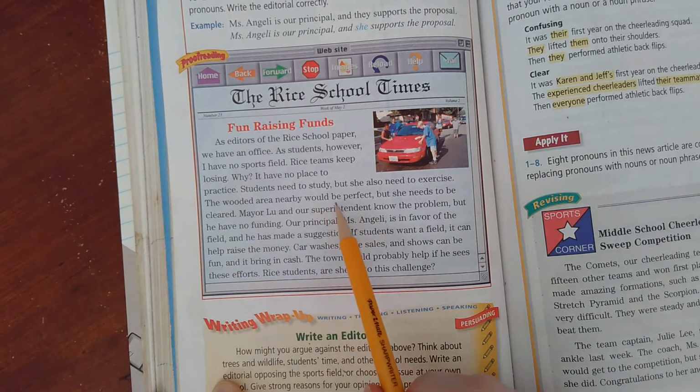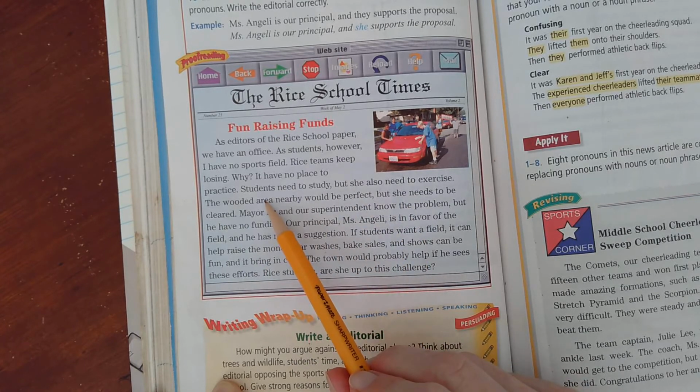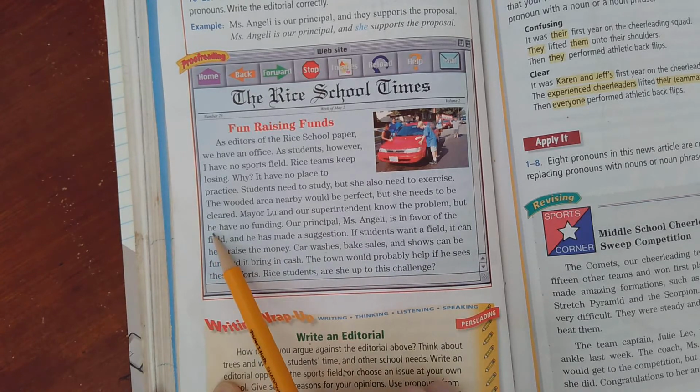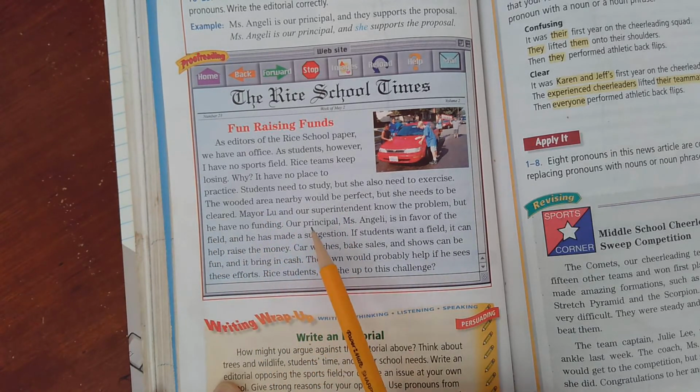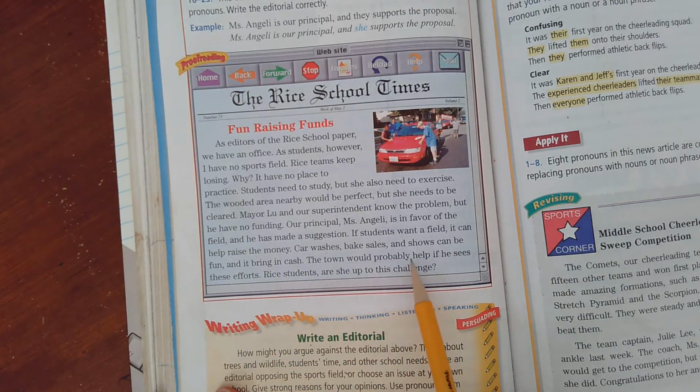The wooded area nearby would be perfect, but she needs to be cleared. But it needs to be cleared. It is the area. Mayor Lou and our superintendent know the problem, but he have no funding. That would be they, because it's two people. Our principal, Miss Angeli, is in favor of the trip, and she has made a suggestion. If students want a field, they can help raise the money. Car washes, bake sales, and shows can be fun, and they can bring in cash. The town would probably help if it sees these efforts. Rice students, are you or we up to this challenge?